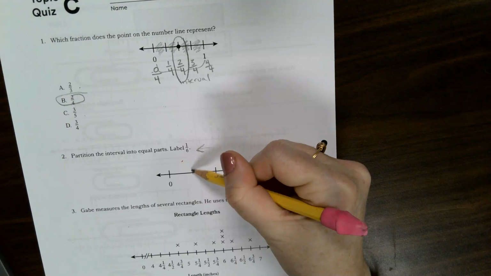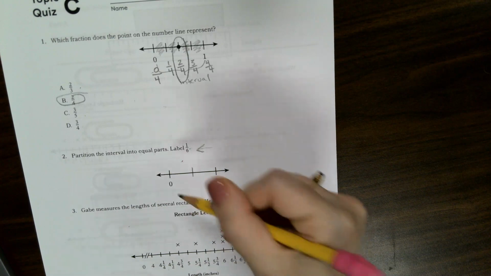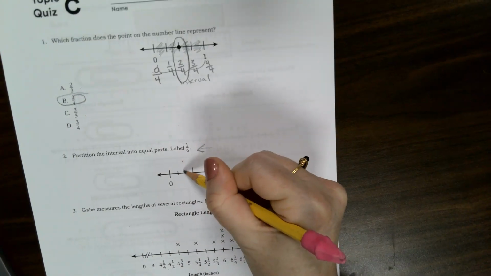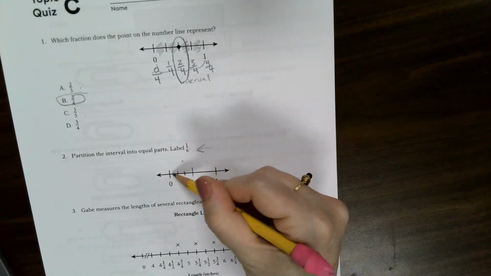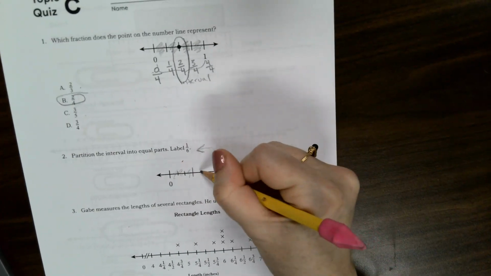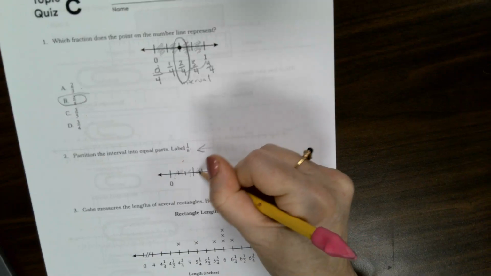Number 2, partition the interval into equal parts and label 1/6. This is telling me the amount of parts I need on this number line. So I need 6 equal parts. I can start by partitioning that line into halves, and then I know that 3 and 3 make 6. So I need 3 parts on each side of that half. I'm going to put 2 lines here to make 3 parts. 1, 2, 3.